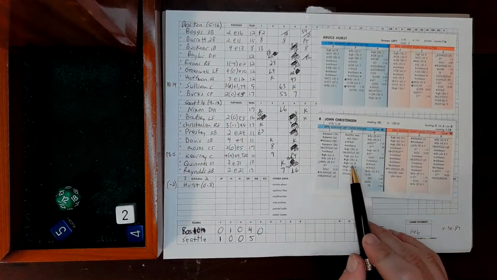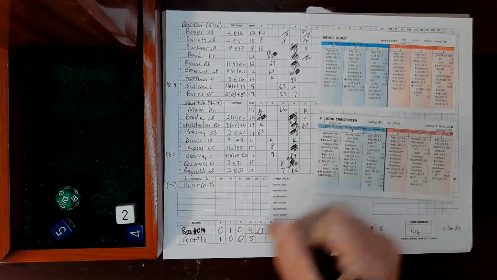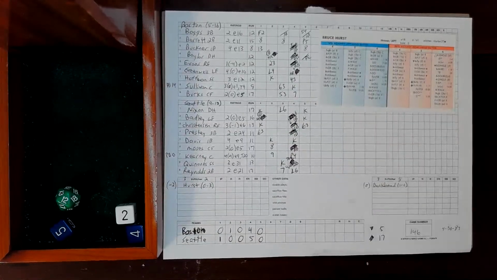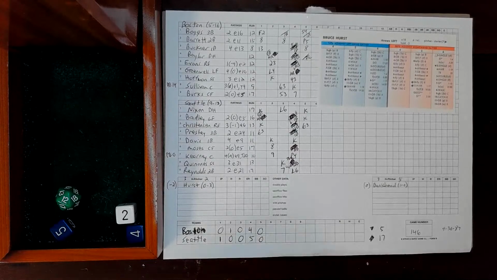2-9, and that's a ground ball to short. So an easy 1-2-3 inning for Hurst. Maybe he's better off pitching tired. He pitched better tired than he did when he was rested. So we go to the 6th. It is still 6-5 Seattle.